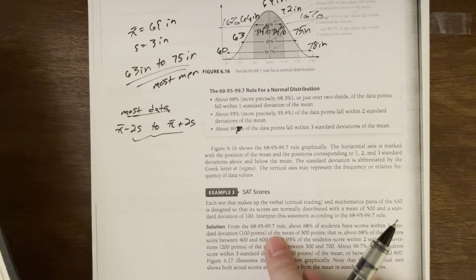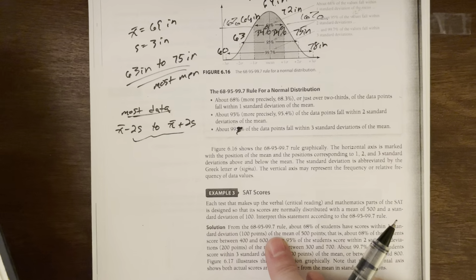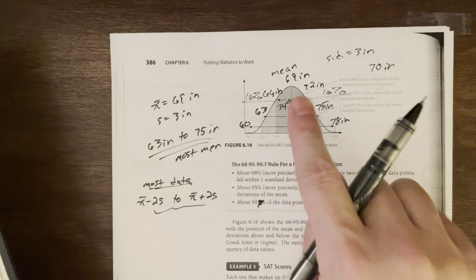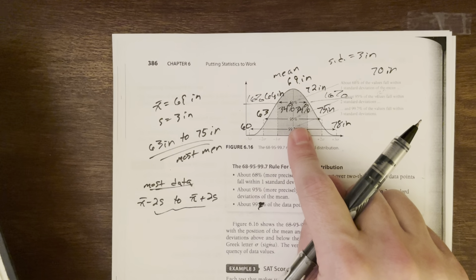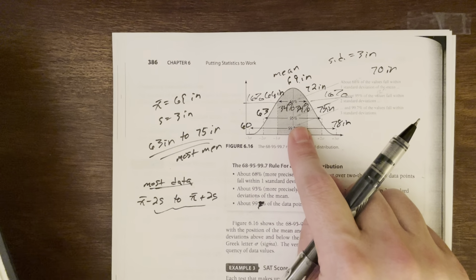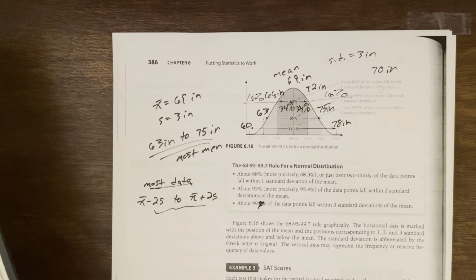In your book, example 3, example 4, and even example 5. They gave you 3 good examples to get plenty of practice. We saw some of it here, but now let's go to a completely new situation. Let's write some information up, and let's see how we can apply this rule ourselves.